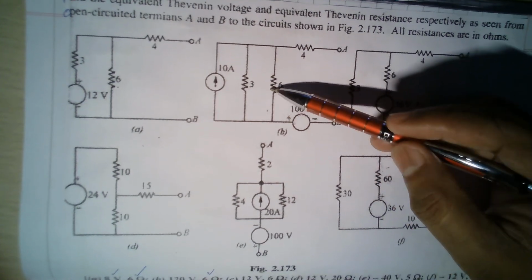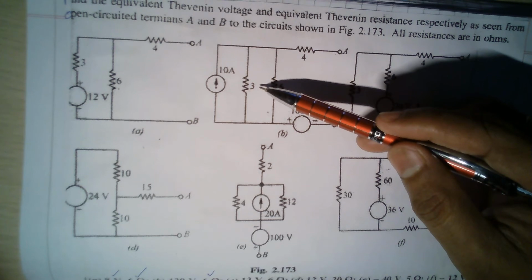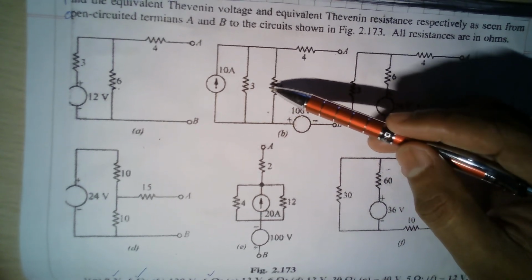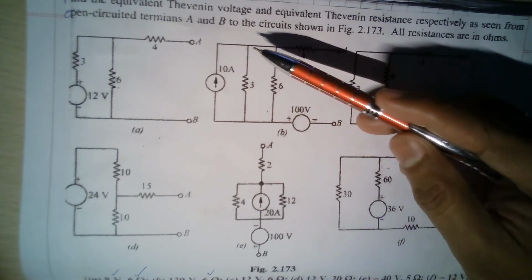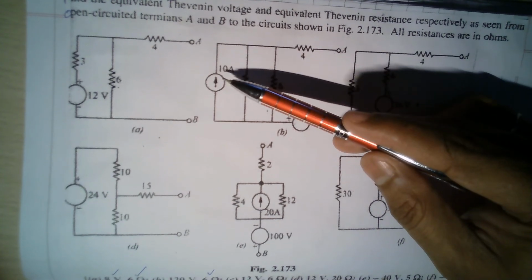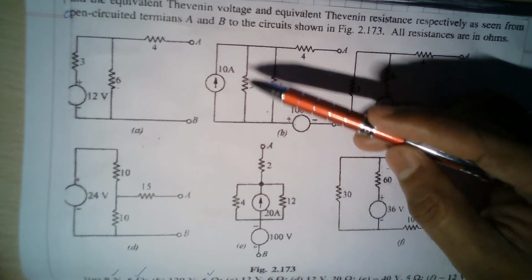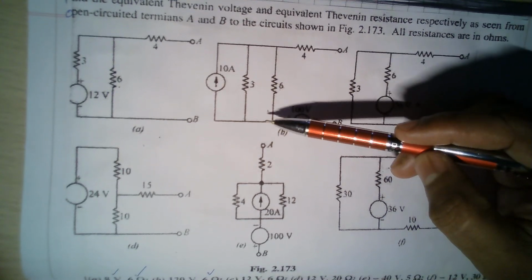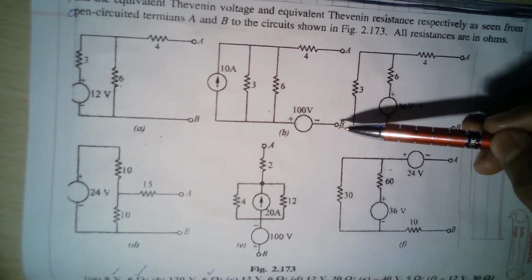Let's replace this 3 and 6 with the equivalent resistance of 2. So if the equivalent resistance is 2, because 6 and 3 both are in parallel, it will carry 10 amperes. So 2 ohms carrying 10 amperes will be 20 volts. So 20 volts, this one is high voltage and this one is low voltage. So now how to find the VAB?